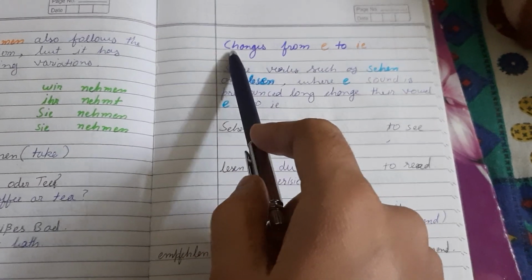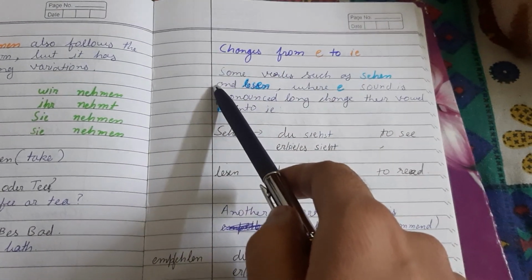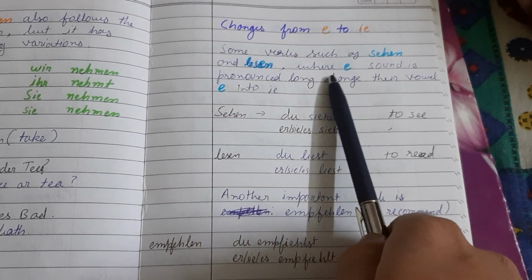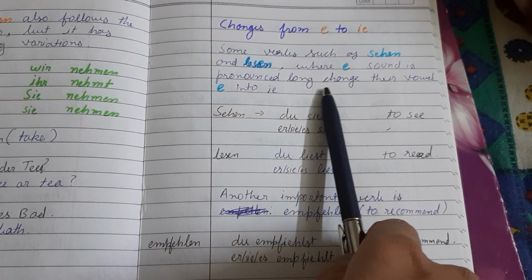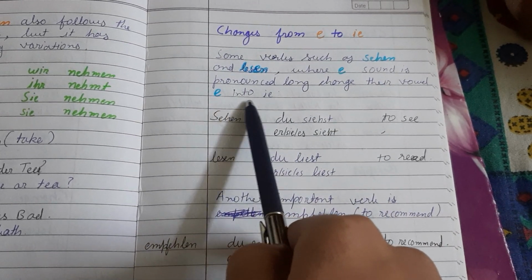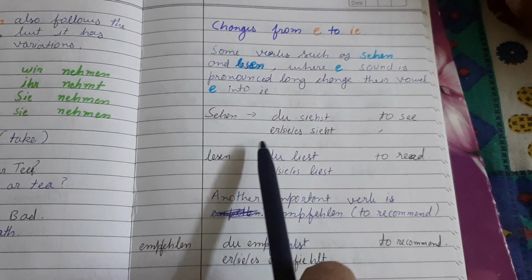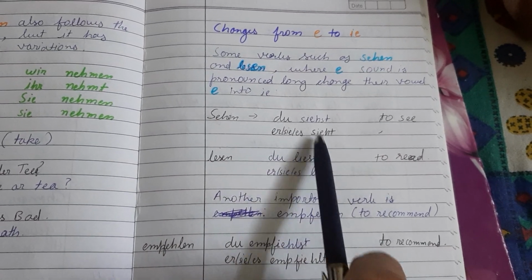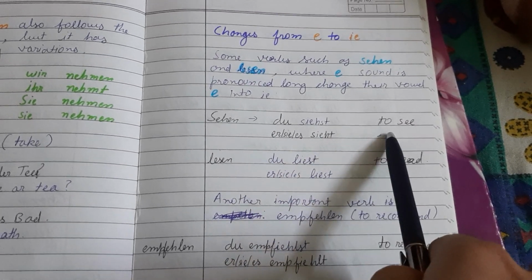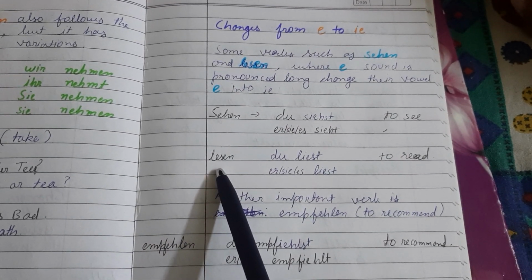The next one is the change from e to ie. Some verbs such as sehen and lesen, where the e sound is pronounced long, change their e into ie. So sehen becomes du siehst, er sie es sieht, which means to see.